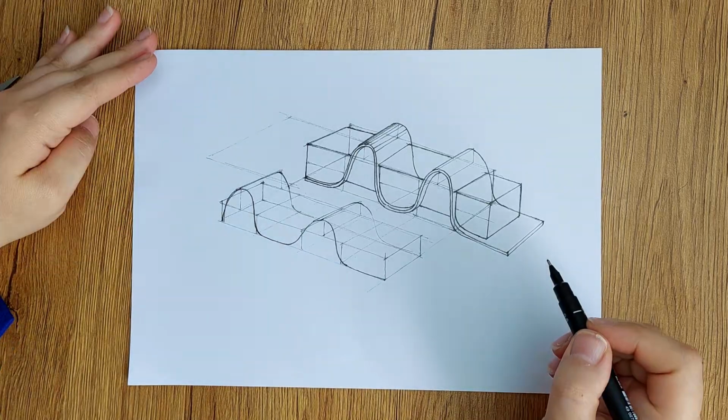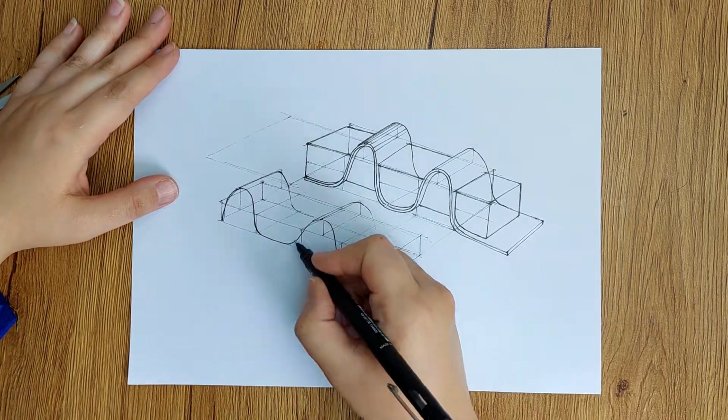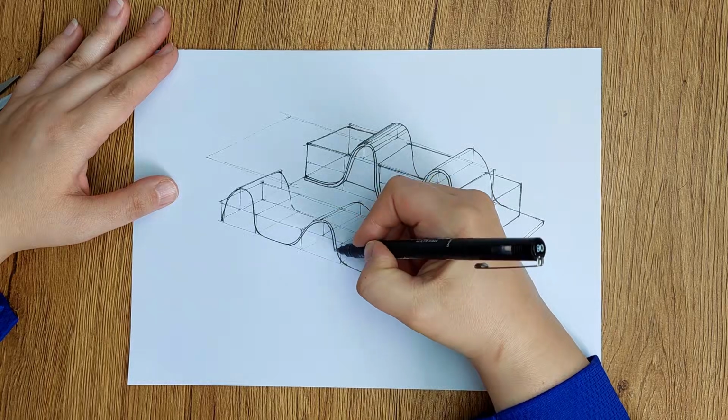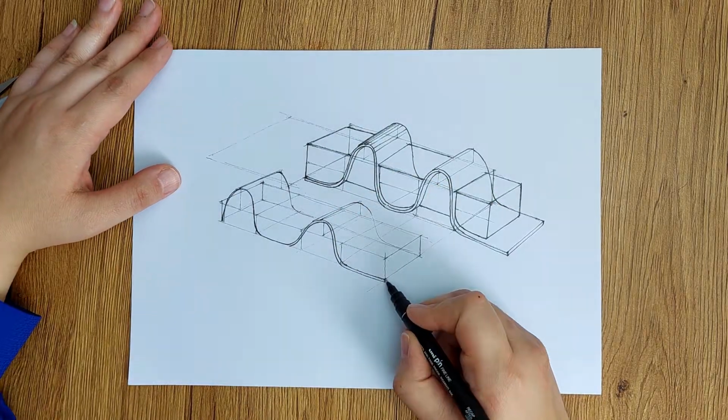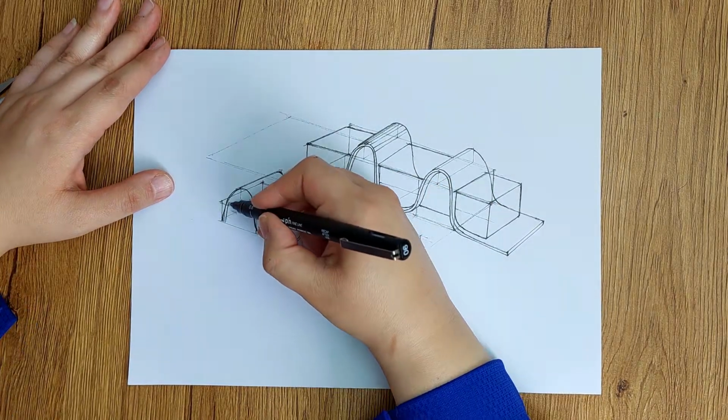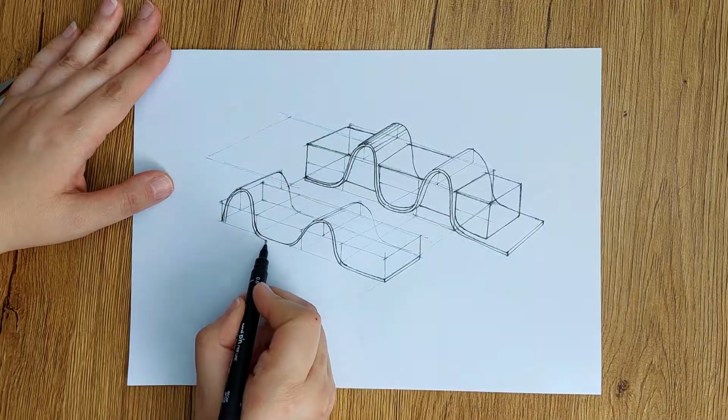You see, if you know the geometry, you can make so many attractive forms with curves, basic 3D forms.